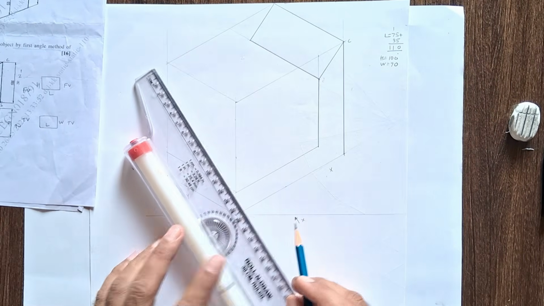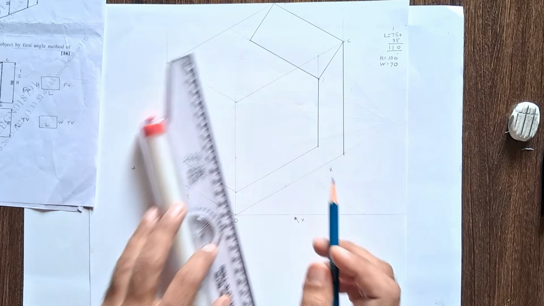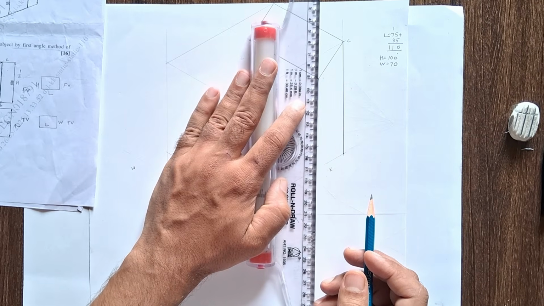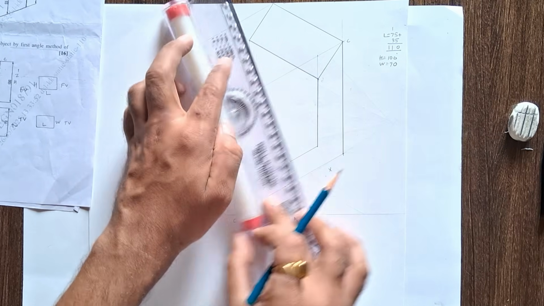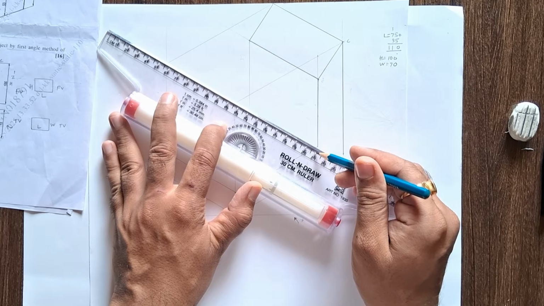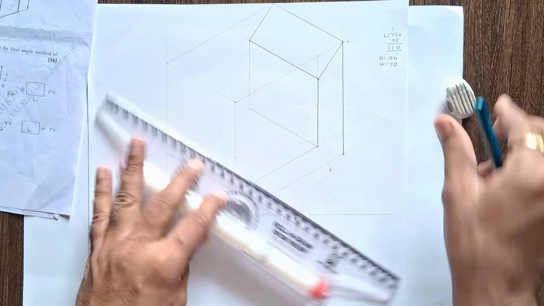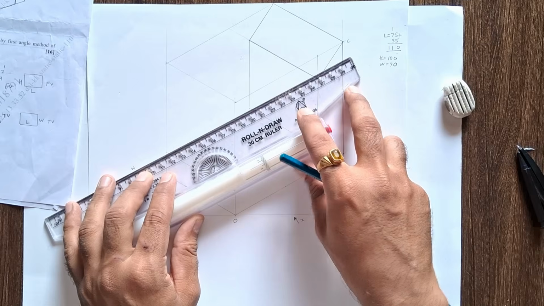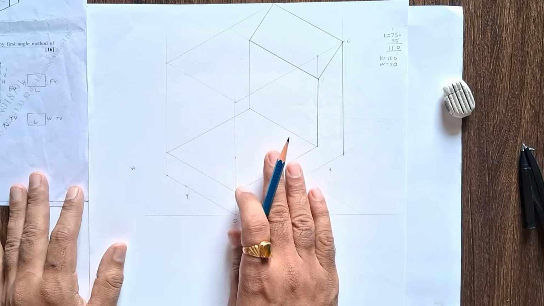This is a slant surface, and the height of this edge is visible. This edge appears here. So we can draw this vertical line and the 70 mm thickness line. And directly you can join this end. So we have completed the L-shaped profile.